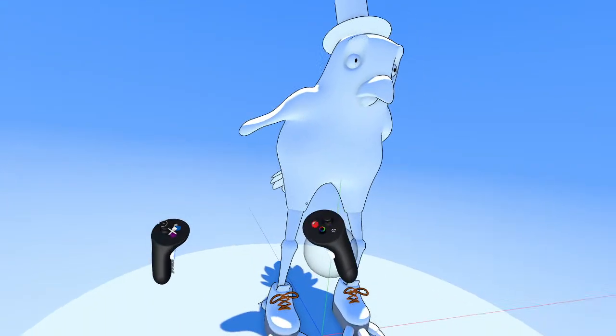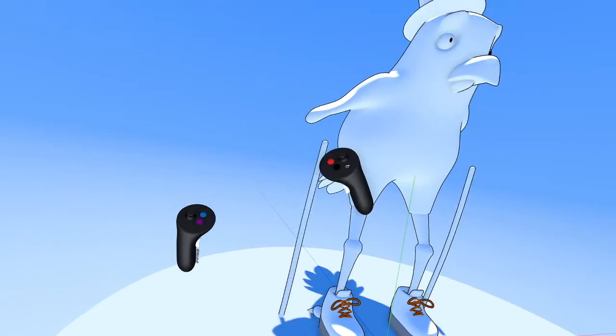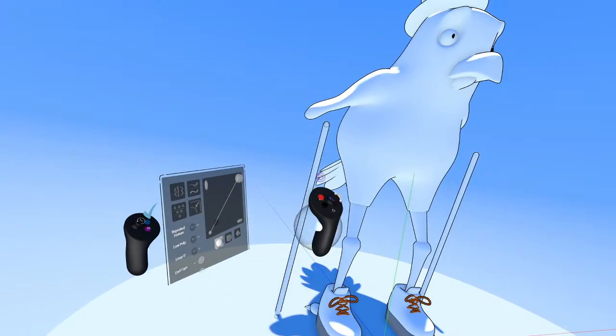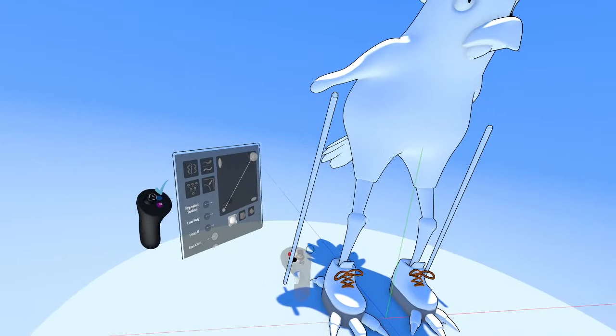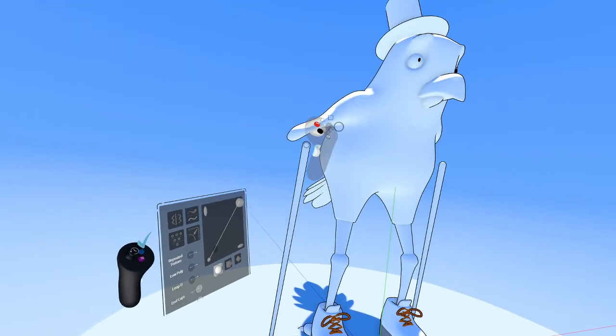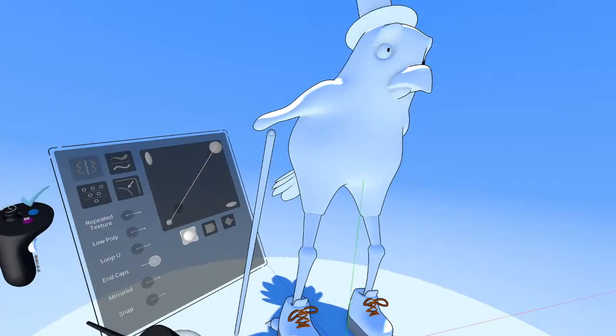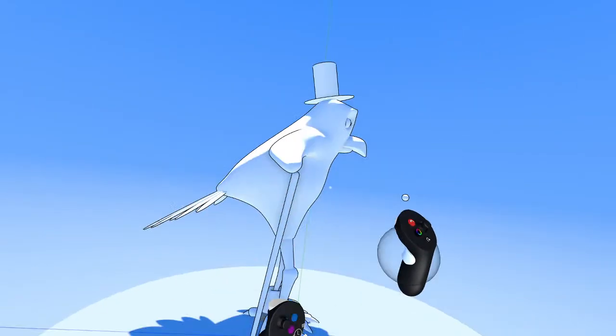And for the actual staff, we can just use the stroke tool here, something simple. Taper the bottom. Turn off mirror. Doesn't really make sense to have it on the other side there.